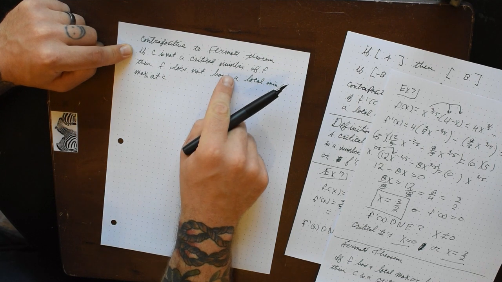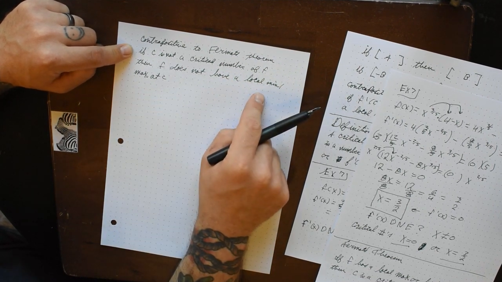If C is not a critical number, then we know it's not a local max or local min.